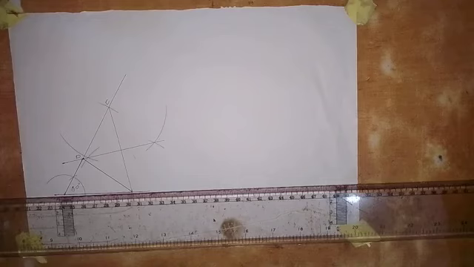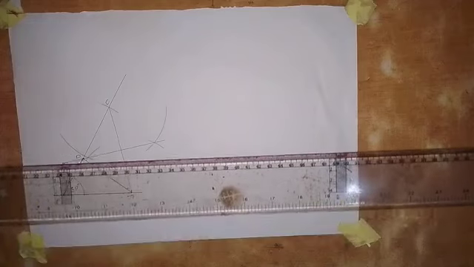Let me read the question again. Construct a triangle whose perimeter is 120 millimeters with base angles 60 degree and 45 degree. So here we are given the perimeter and the base angles. We are given the perimeter 120 millimeters and the base angles are 60 degree and 45 degree. So let's see how this construction can be done.